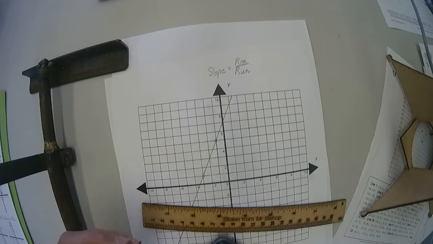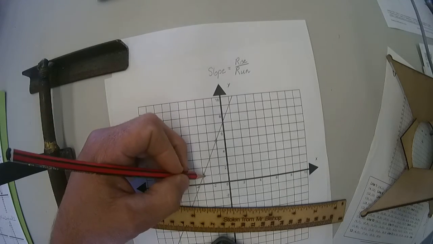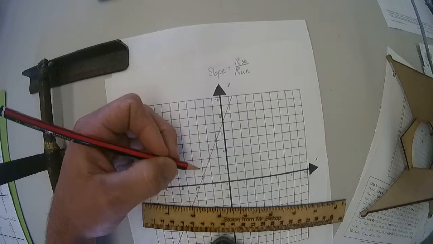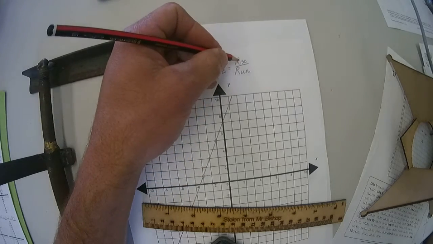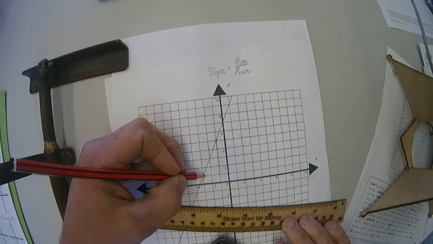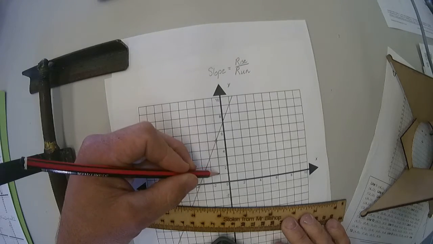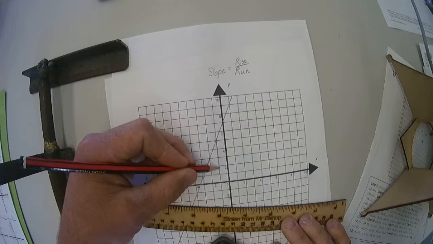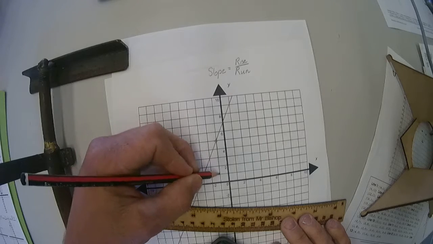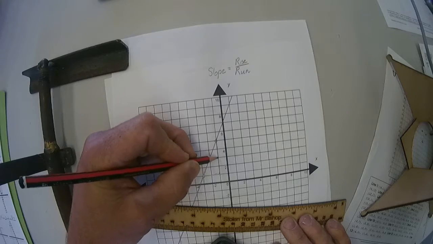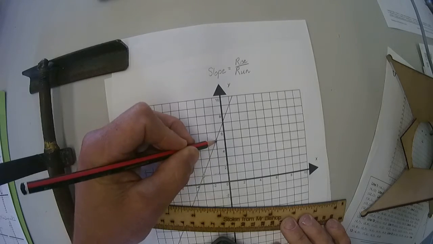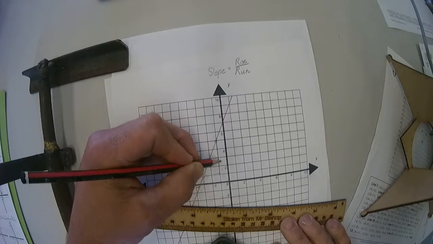Okay, now for the rise. If this is a right angle triangle, how much does it rise up? So you're going for the y-axis there. Let's count them: 1, 2, 3, 4.